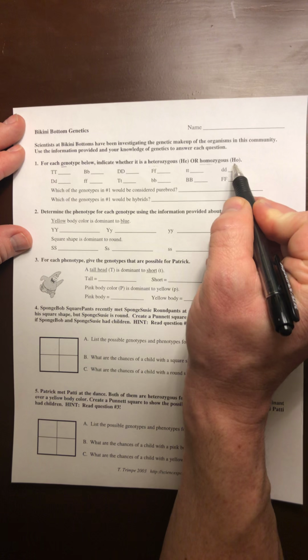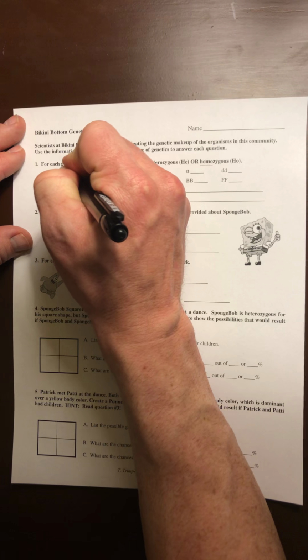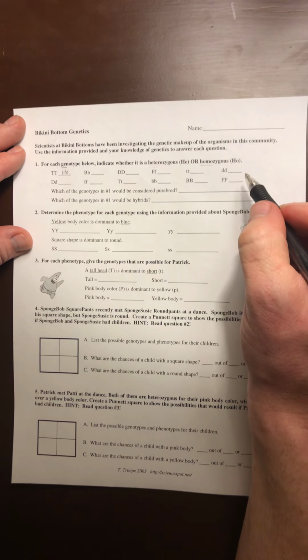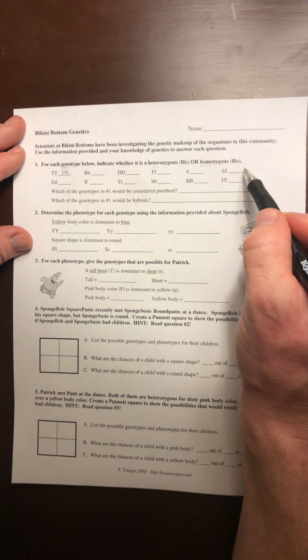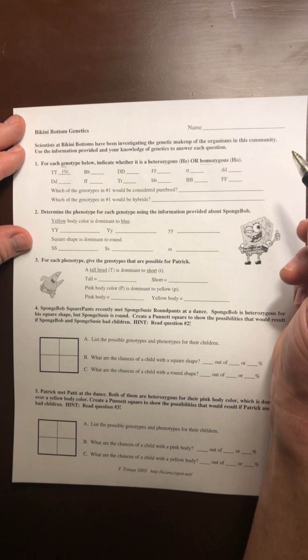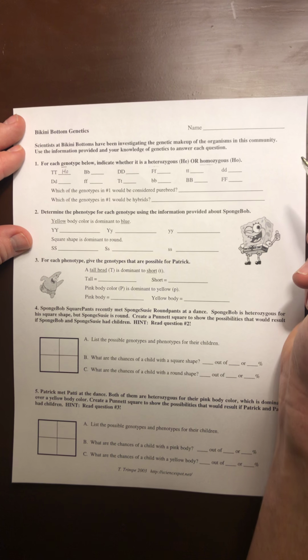So first one, capital T, are they the same or are they different? Capital, they're the same. So write H-O. And if you want to think about this in a hilarious way, we're trying to determine whether these are he's or are they hoes. Yeah, I might be in trouble for that one.